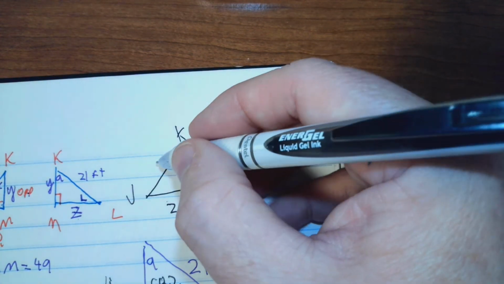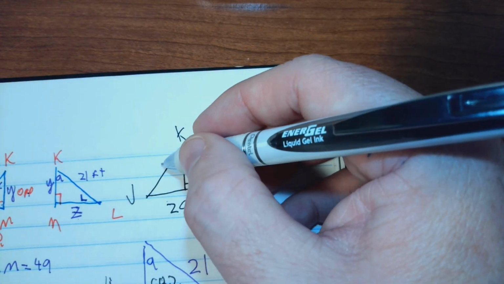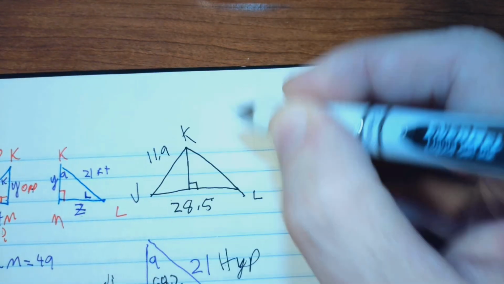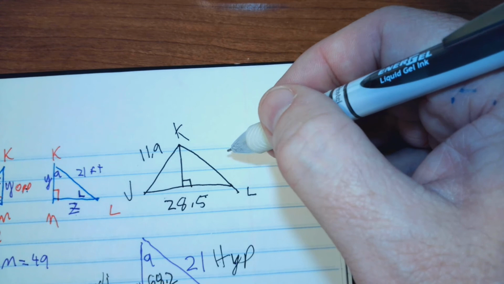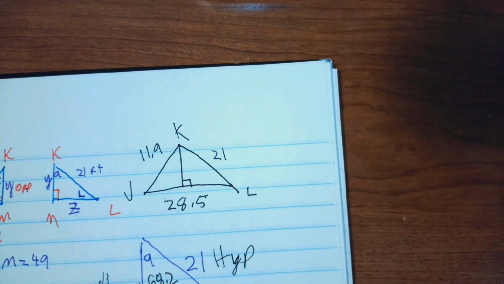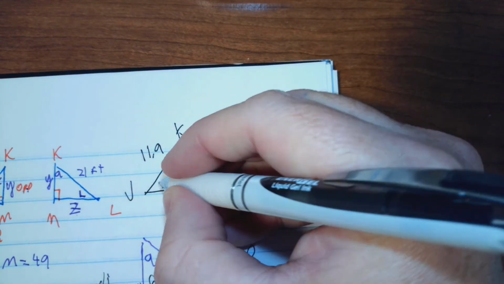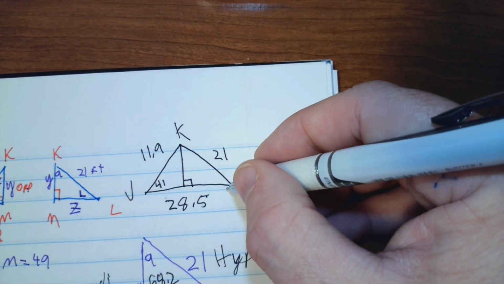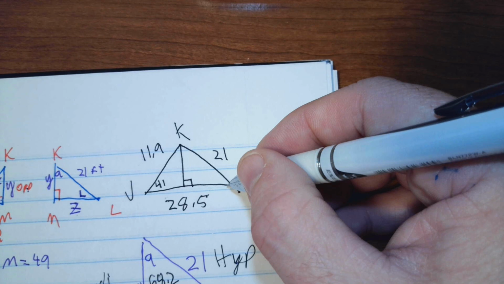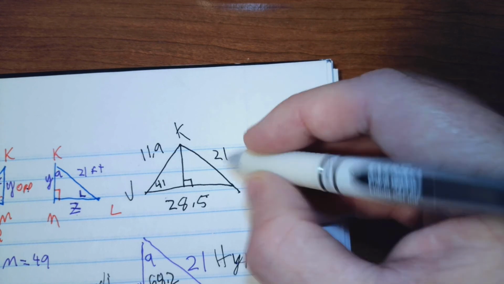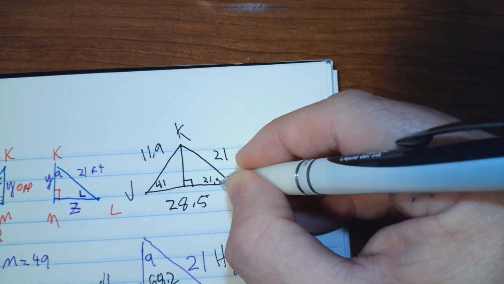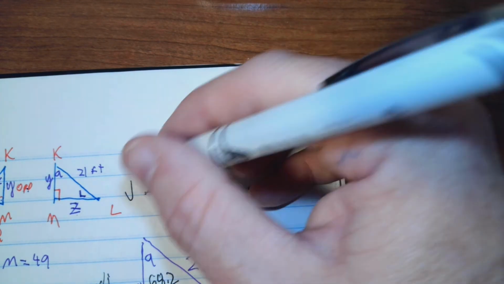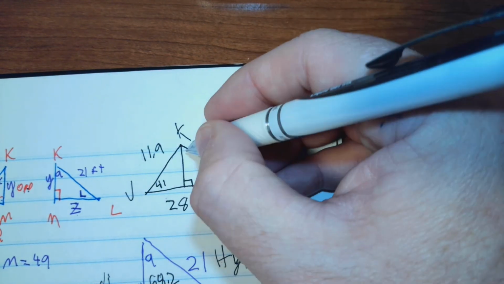Okay, it wanted this X here. What we had is an X. And so we got 11.9 on that. It wanted this KL. And of course it gave us that KL, that was 21 feet. Okay, it wanted that. And then it wanted all these angles. So it wanted this one to be 41. It wanted this angle L. We called this angle L, didn't we? That was 21.8. And it doesn't want these two angle Ks. It wants the whole angle K. It wants the JKL.